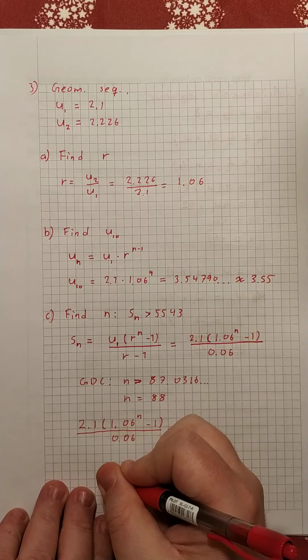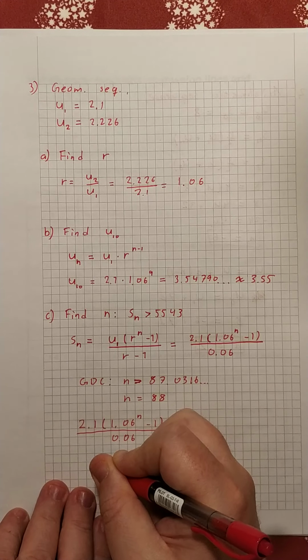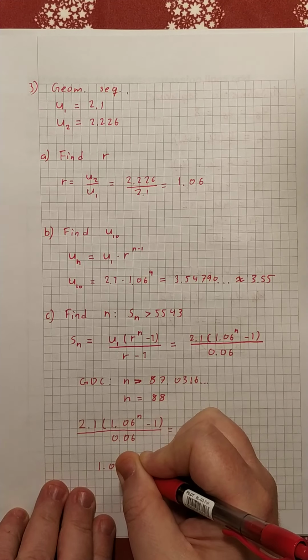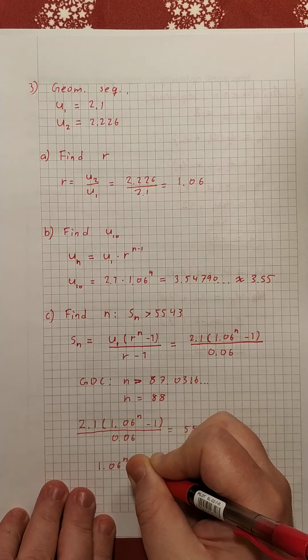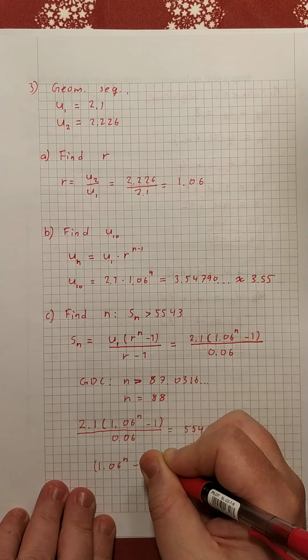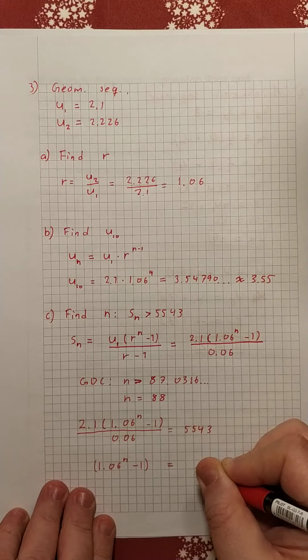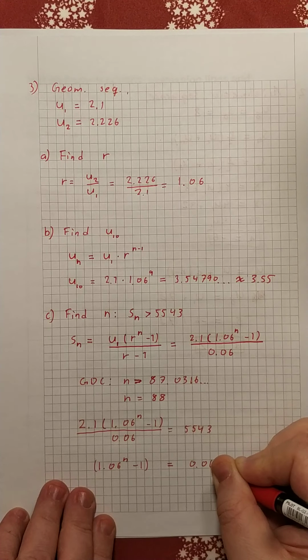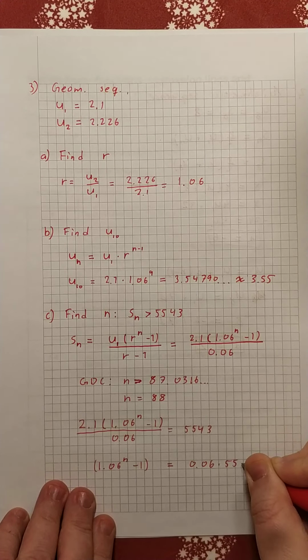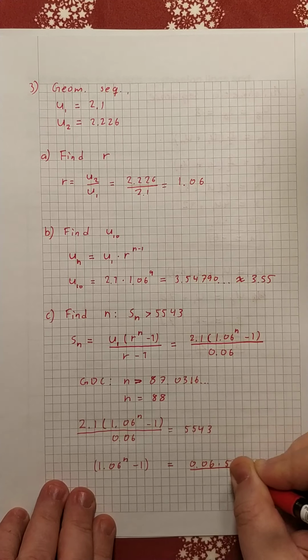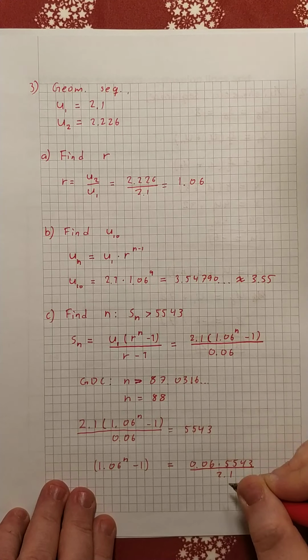So we have 1.06 to the power of n minus 1 equals 0.06 times 5543, everything divided by 2.1.